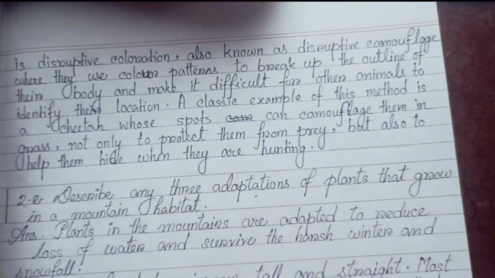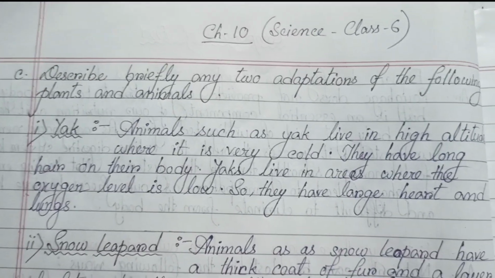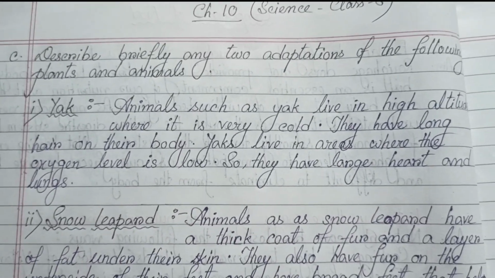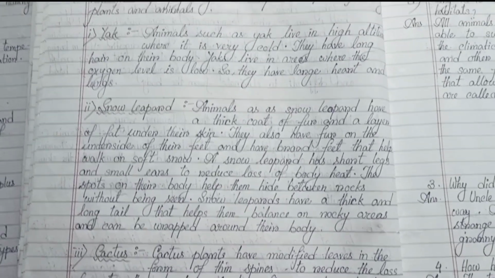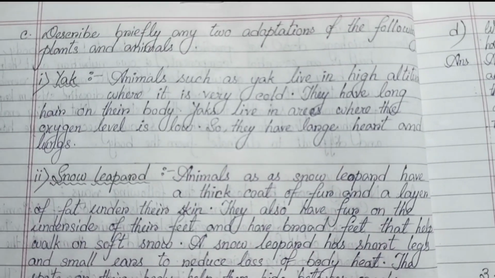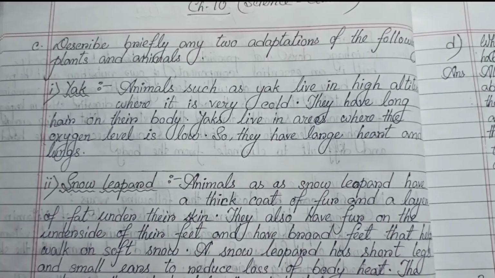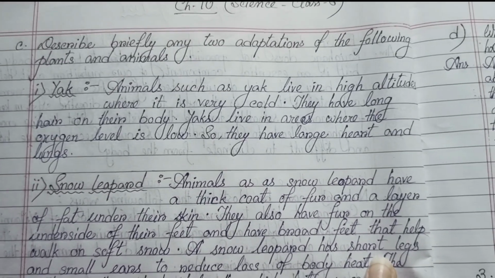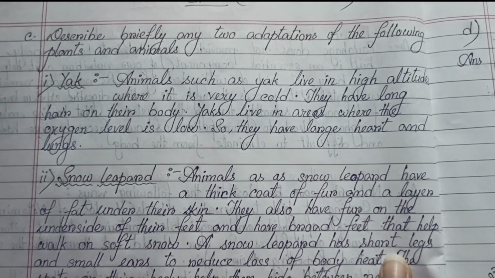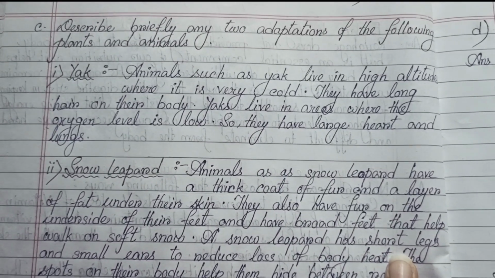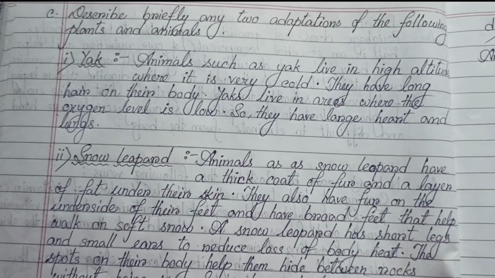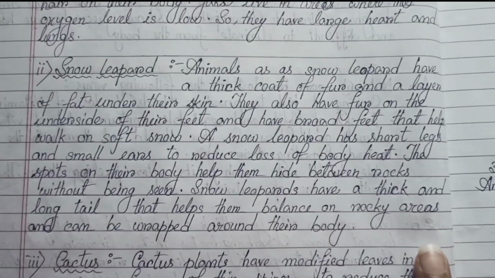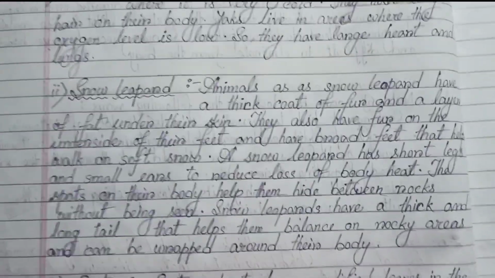Okay, next, number C. Describe briefly any two adaptations of the following plants and animals. So here I gave 3 adaptations. You can choose your answer. Okay. Number 1, yak. Animals such as yak live in high altitudes where it is very cold. They have long hair on their body. Yaks live in areas where the oxygen level is low, so they have large heart and lungs. Next, snow leopard.